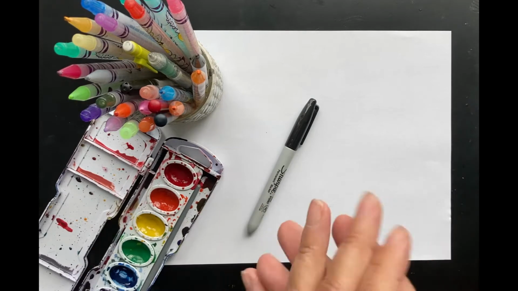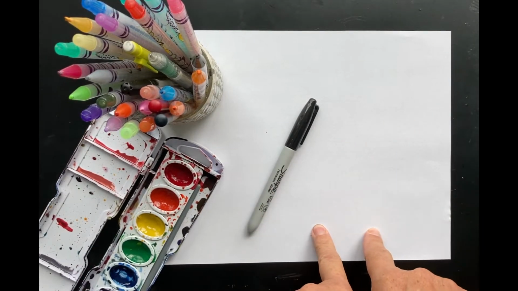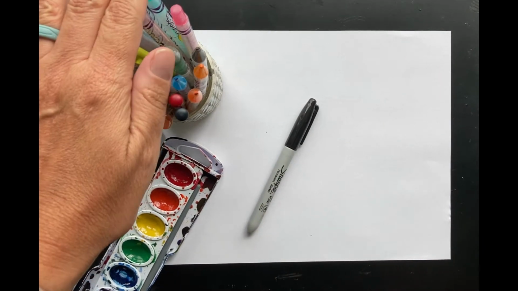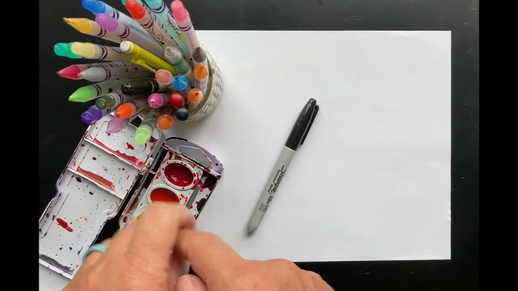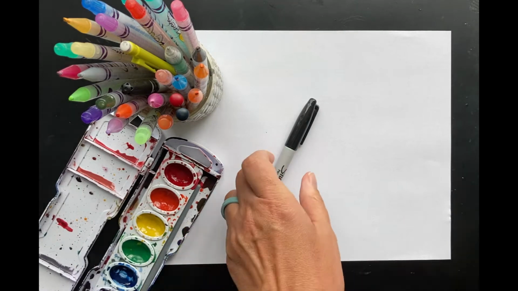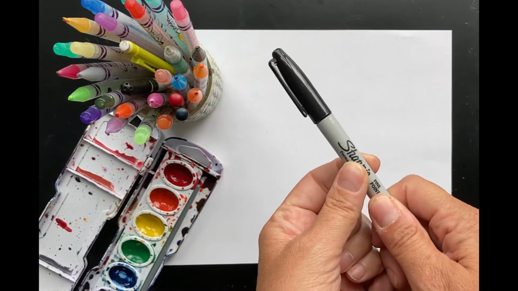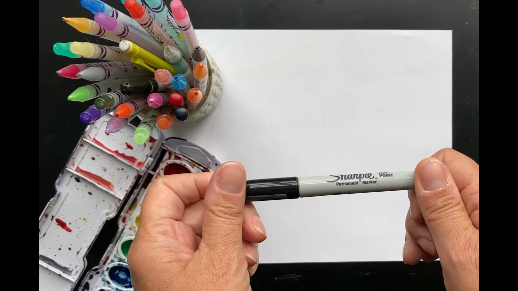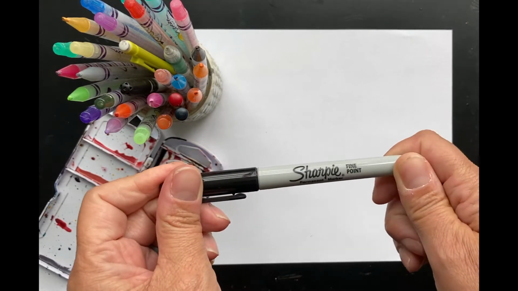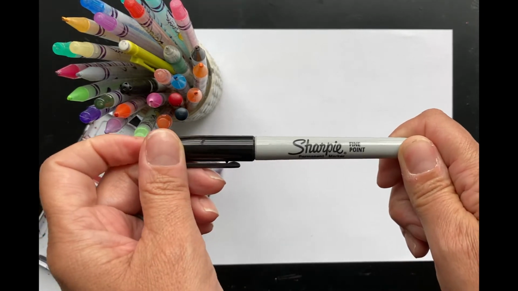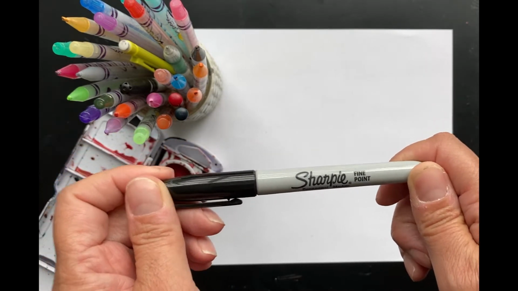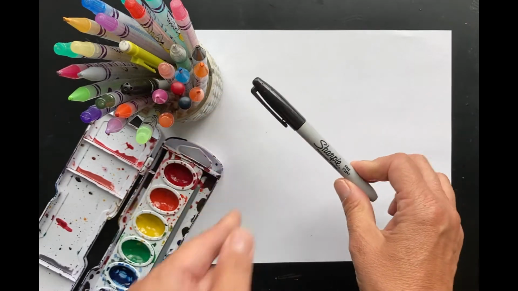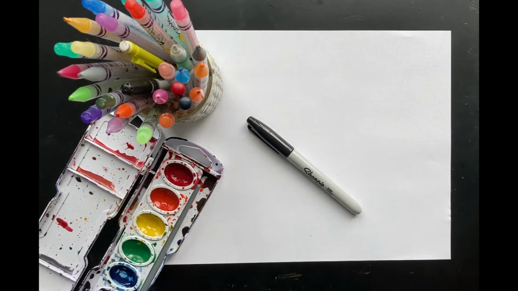For this project today, you will need a piece of paper, some colored pencils, crayons, markers, or paint. I'm probably going to use paint, but whatever you have is fine. And you're going to want to use a black Sharpie if you have it. If you don't have a black Sharpie, I would recommend getting one from the Dollar Tree during the next week or so if you can. If not, use a black crayon. But since I have a Sharpie, I'm going to go ahead and use the Sharpie. So those are your materials for today. Let's go ahead and dive into our project.